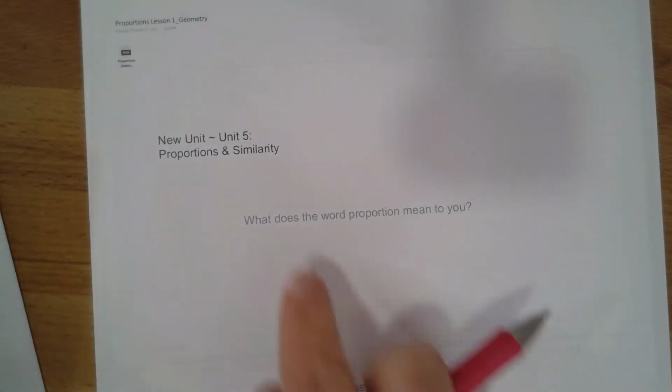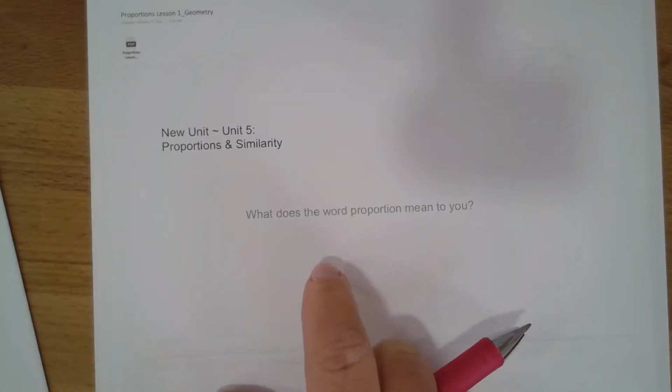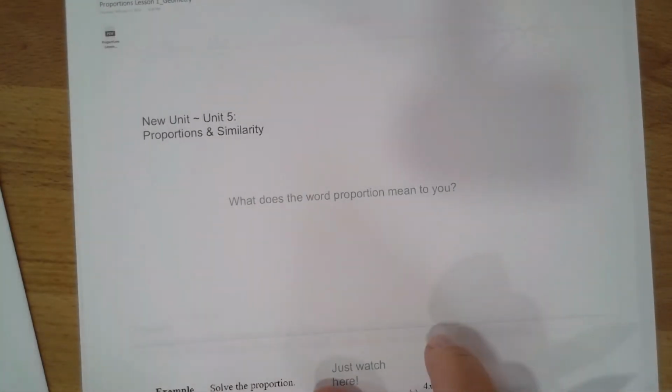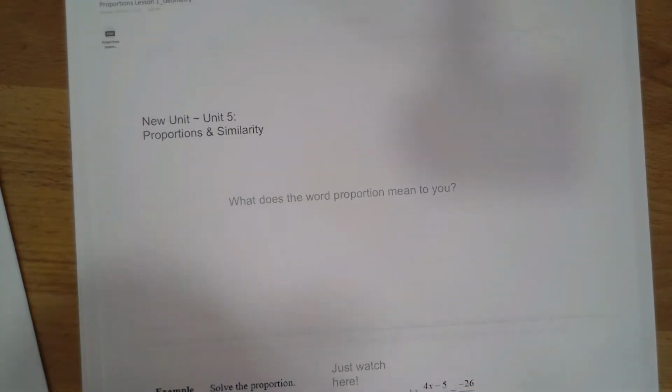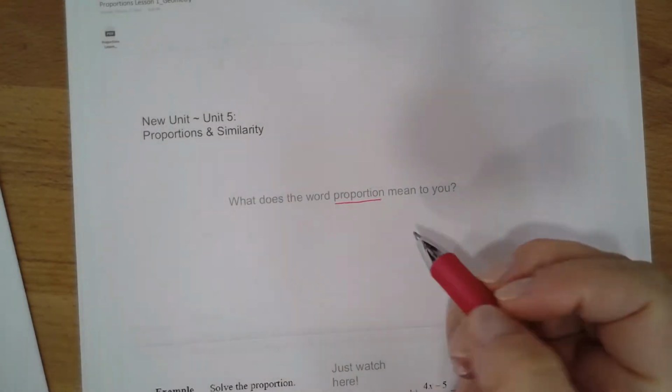Hi guys, so today we're going to really just practice a little algebra and how to solve a proportion. Proportions are going to be seen a lot in this unit. So before we begin, I just want to make sure you guys remember what a proportion is.